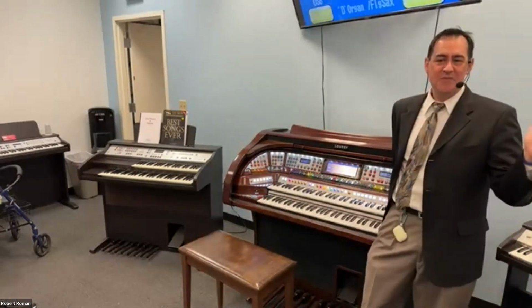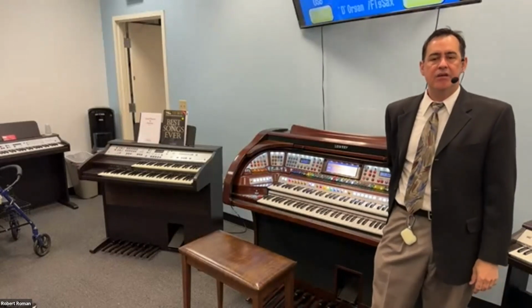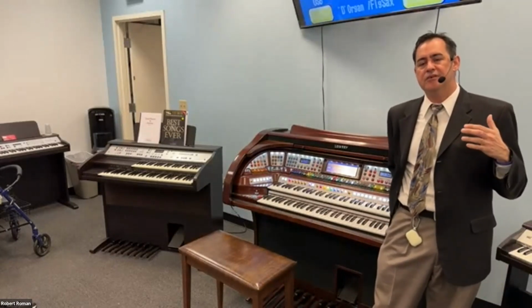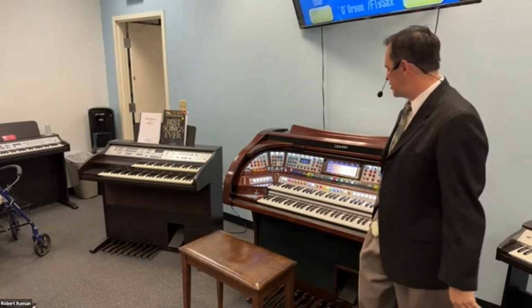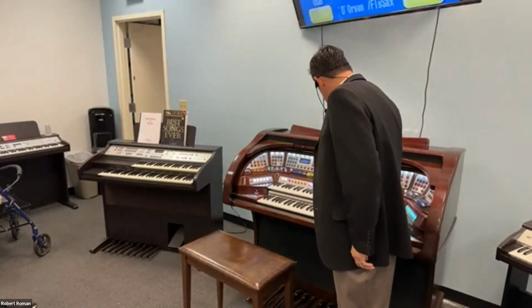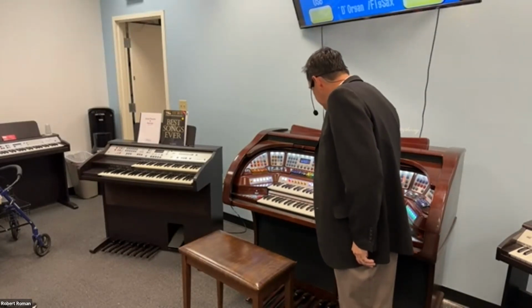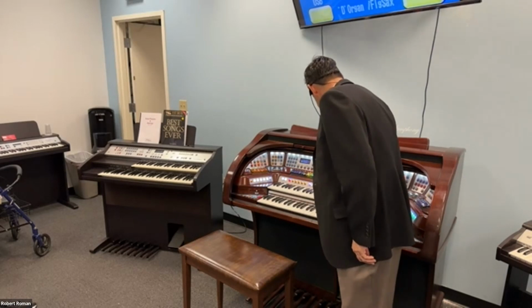But the idea of the custom buttons, all kidding aside, is that you have features there. Now, the organ comes equipped with features. Now, let me reset the organ to total reset. I've got to remember where I have the volume at. Okay.